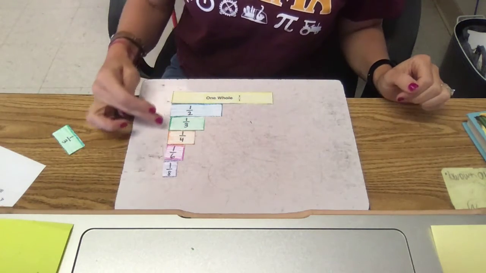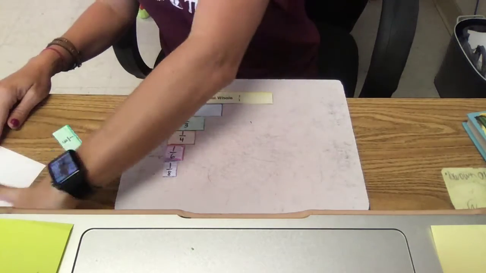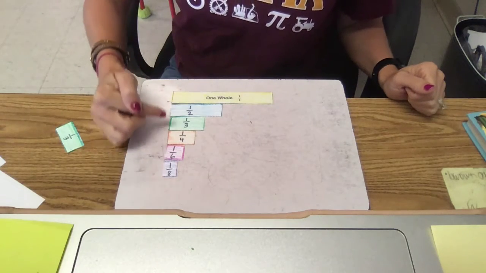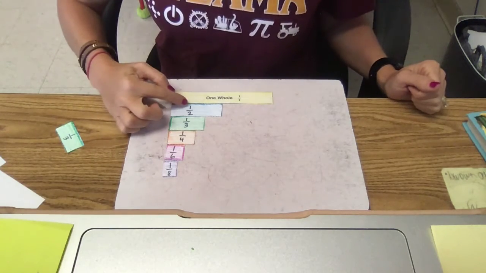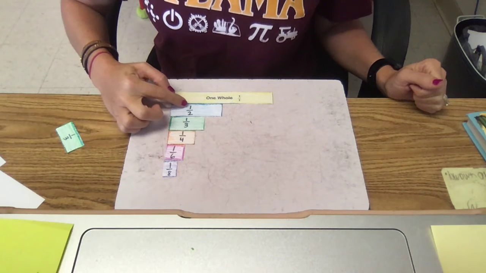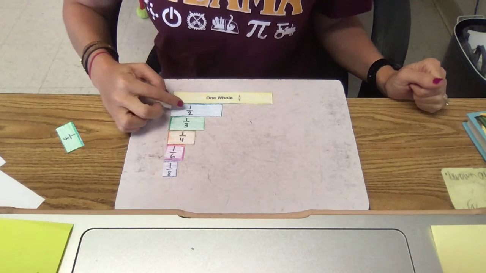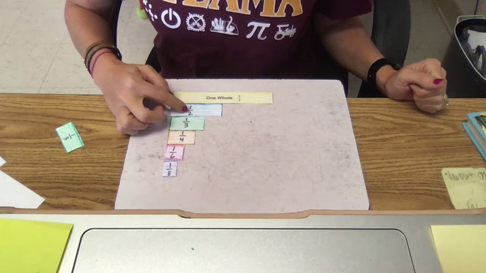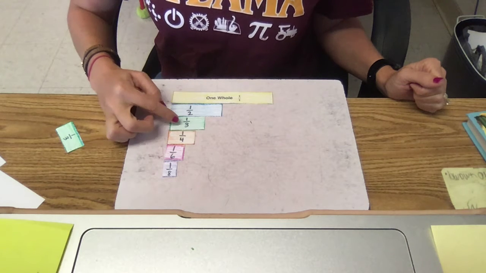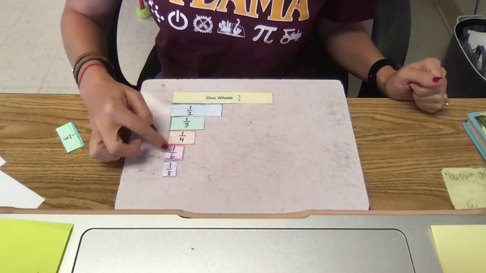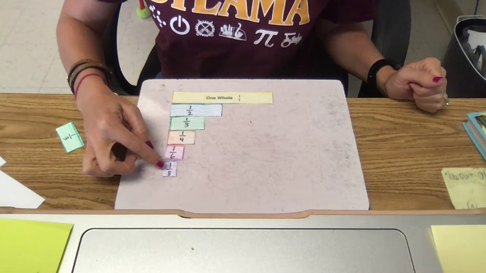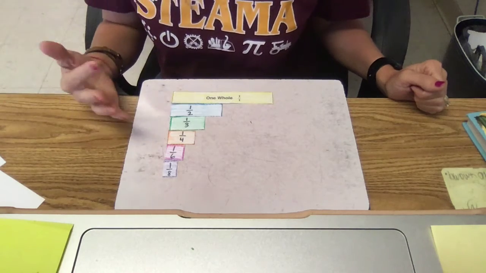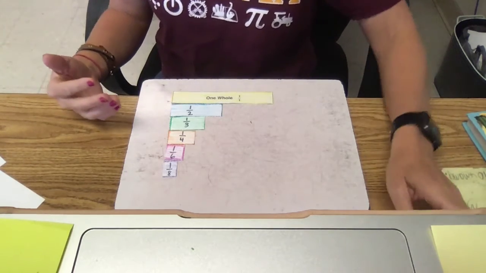Okay, so one thing that you're noticing is that when we look at our numerator, our number that's on top, our number that's being divided really, and our denominator, how many parts it's being put into, as our denominator gets larger, our pieces, or our amount, or our value, is actually smaller, which is a little backwards from how we normally think of numbers, but that's okay.